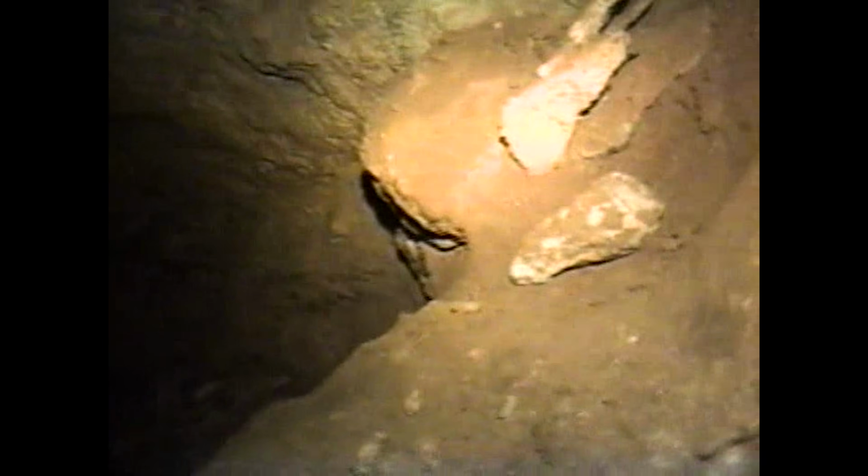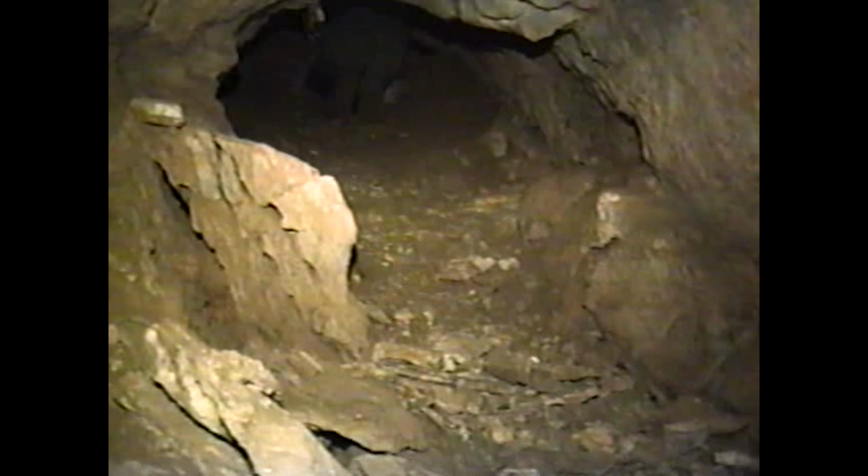It's a neat little place. You might want to put down that holder. Kind of mixes you around. It took me two or three trips to figure out exactly where I was. Wow. Nice little squeeze.